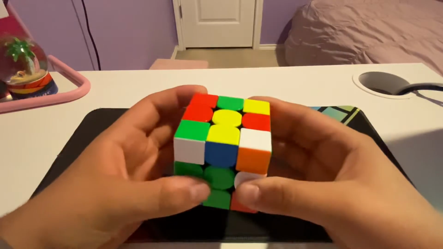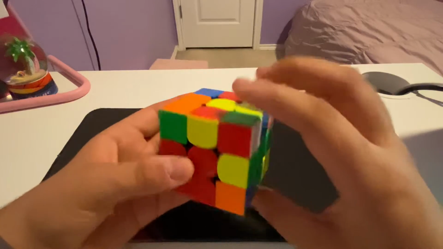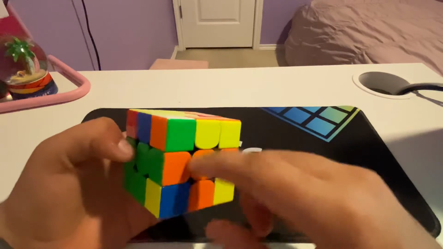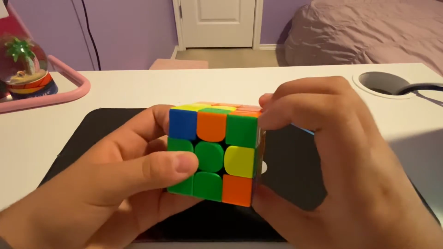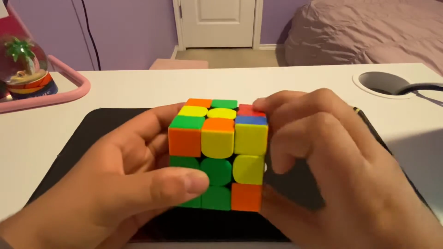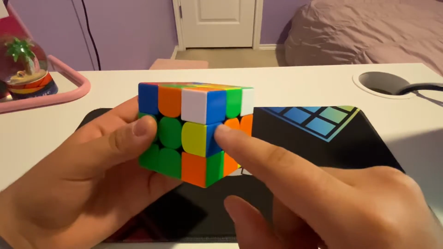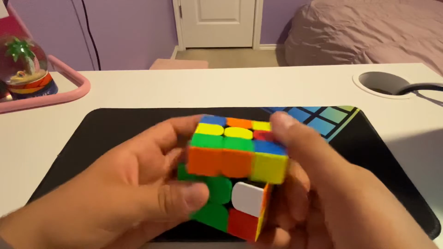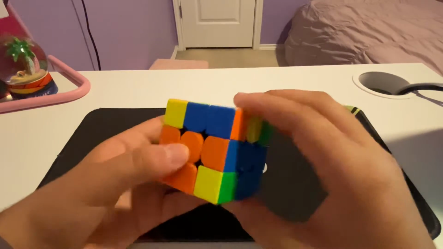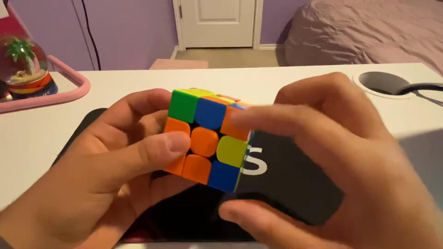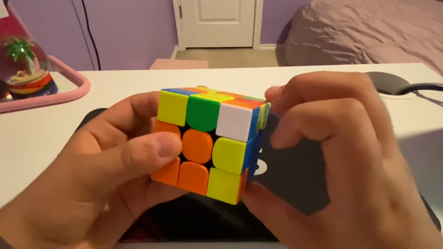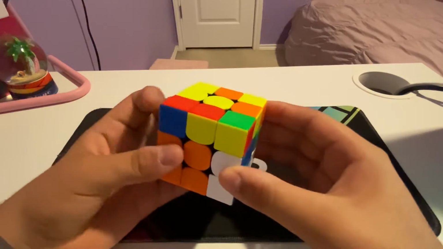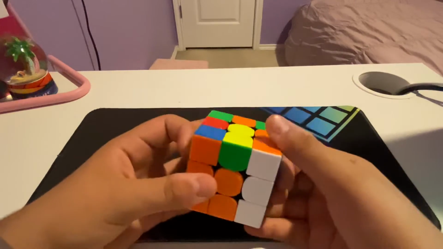And then this F2L pair, take it out, match it up like that, insert it, and then this one, you want to take it out, and then you want to separate them, and then put it above the slot, move it down, insert the edge, and then insert the pair. And same with this one, take it out, and then separate them, move the corner away, move it away again, insert the edge, insert the pair.